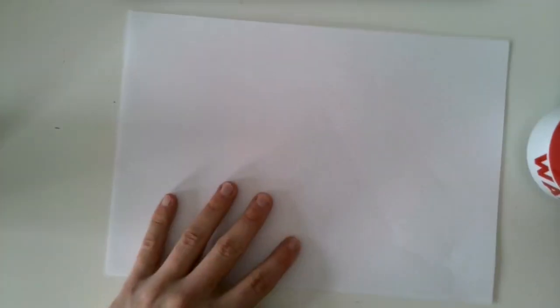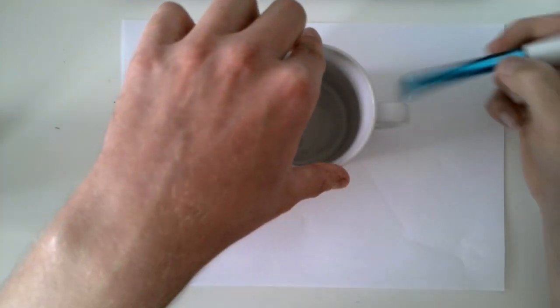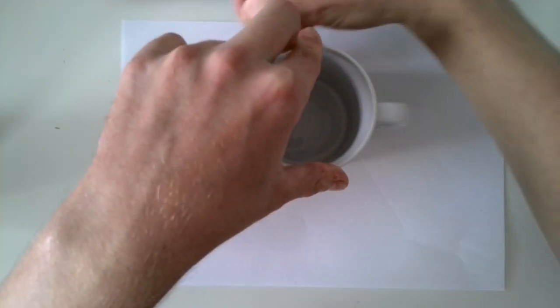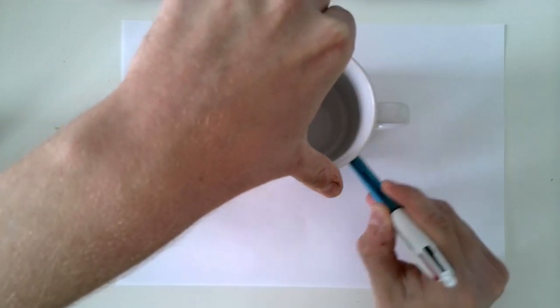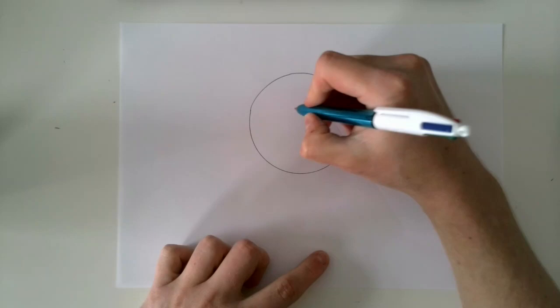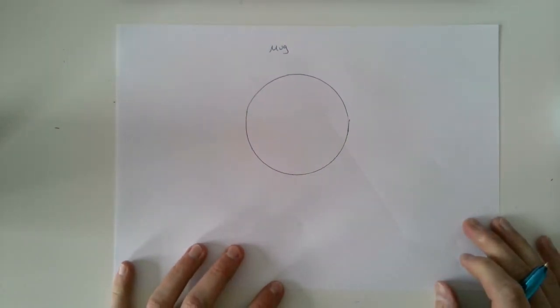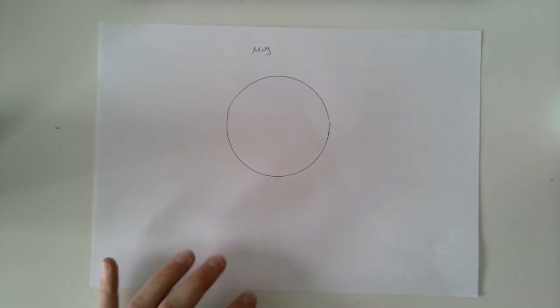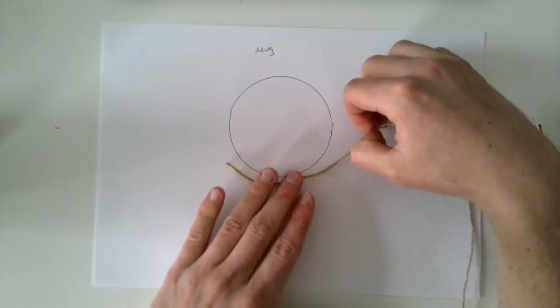So I need to measure the circumference and diameter of my Welsh mug. I think the best way to do this is to get your piece of paper, put your circular item onto the paper and draw around it as best as you can. And there we have it. I'm going to label that this is the mug. Okay, now first of all let's measure the circumference. You've got 2 options here, and you might need a bit of help from someone at home.